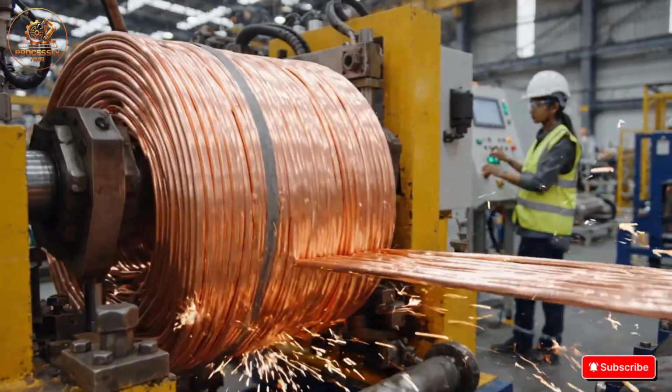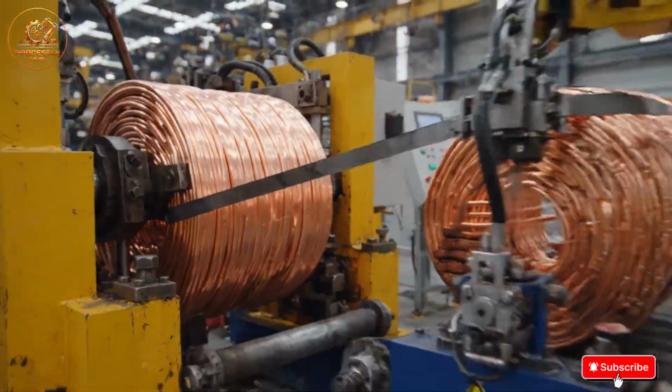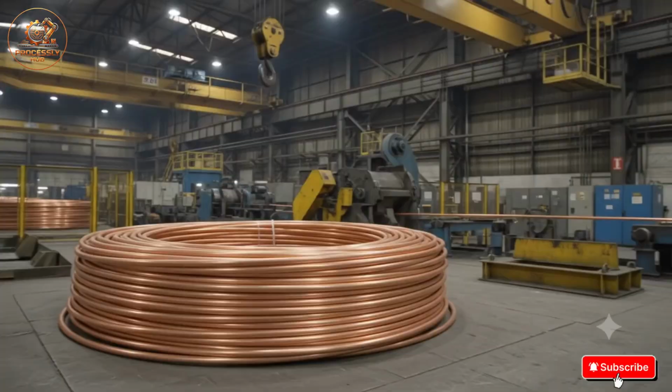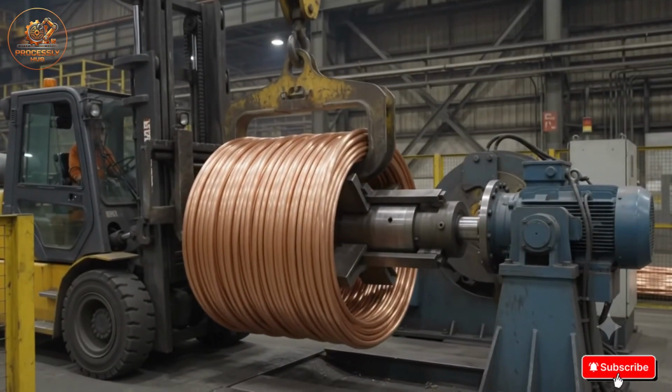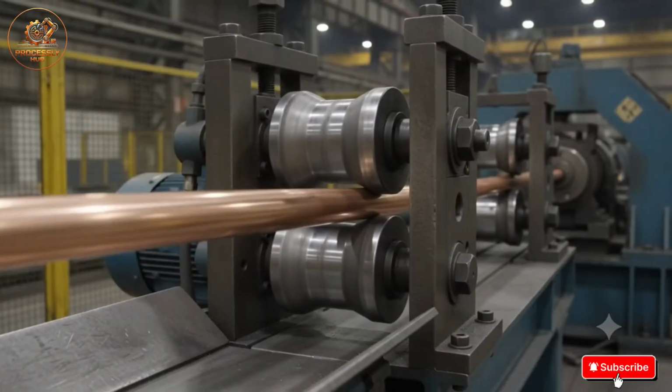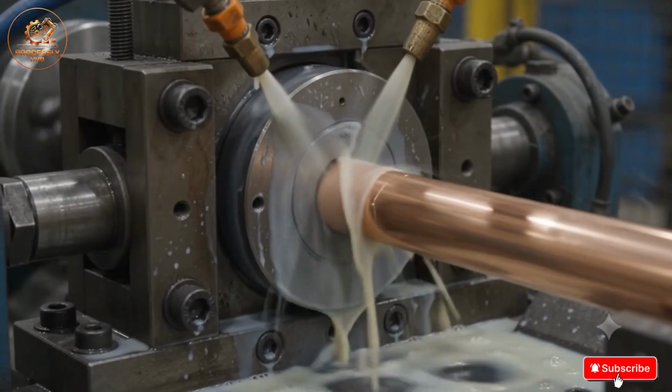Continuous copper rod is wound into transport coils. These coils feed the wire drawing department. The thick copper rod now begins its transformation into wire. It will pass through multiple drawing dies.